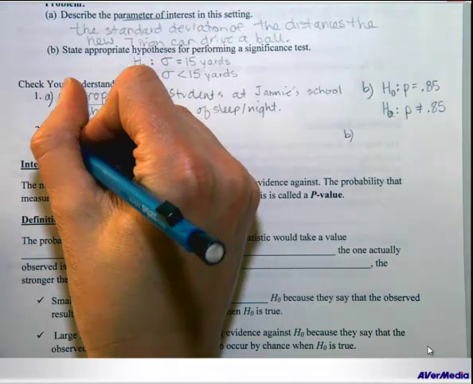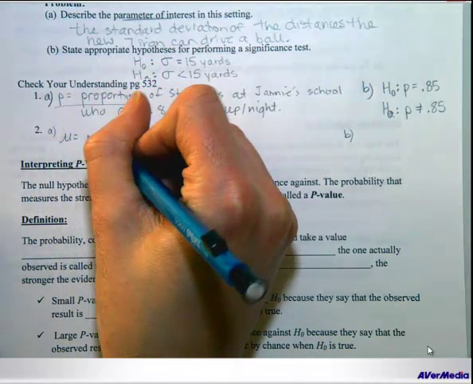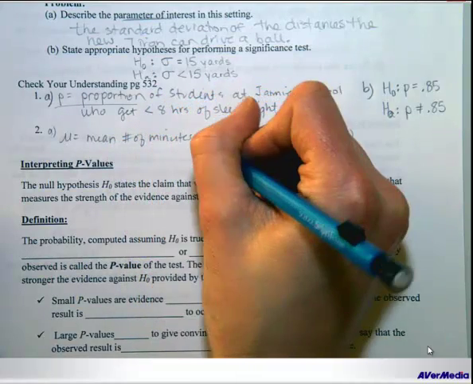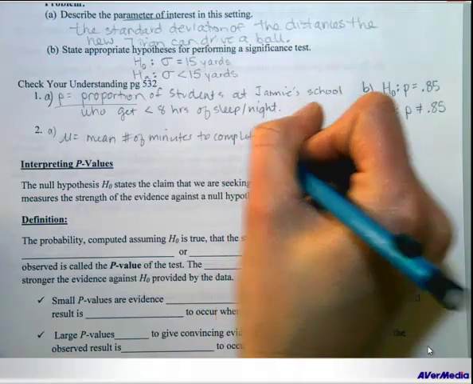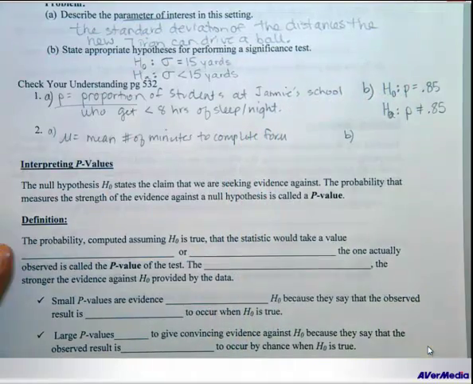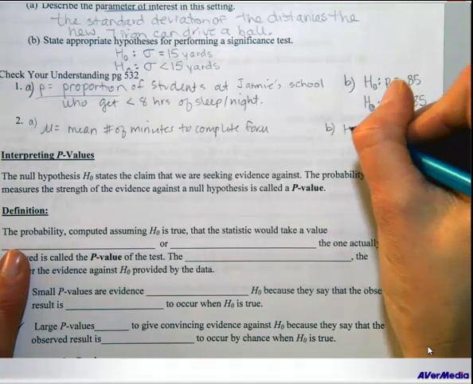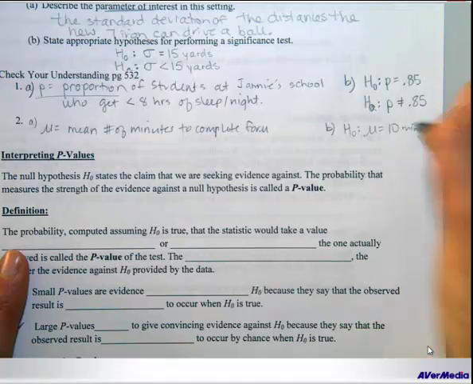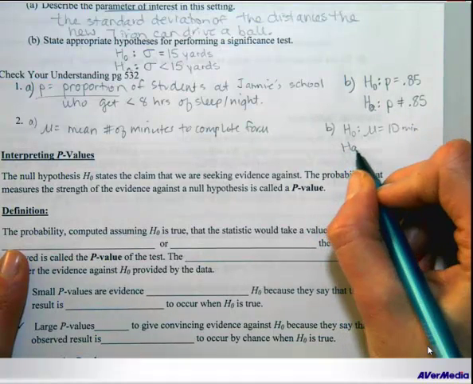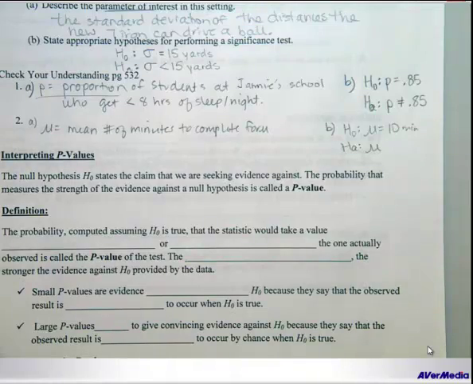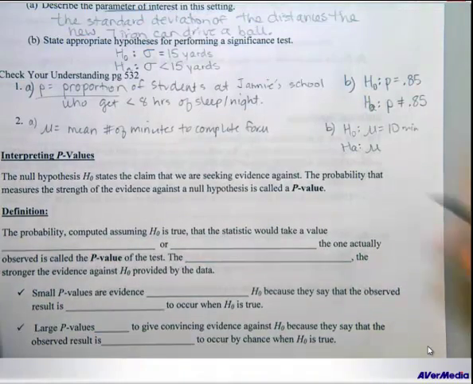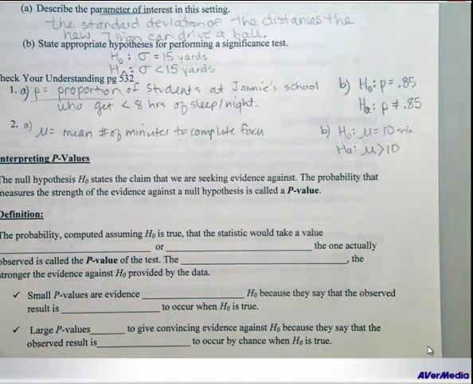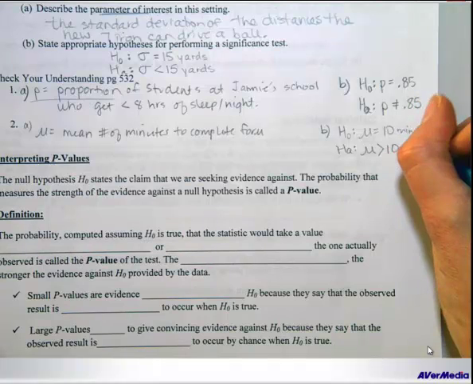So we're looking at, for part A, mu equals the mean number of minutes to complete the form. And then our null hypothesis is that mu equals 10, because that's 10 minutes if we want units with it. And then the alternative hypothesis, they think it's going to actually take longer. So that's what our test will be. What's the probability against the claim and in the direction of being longer?